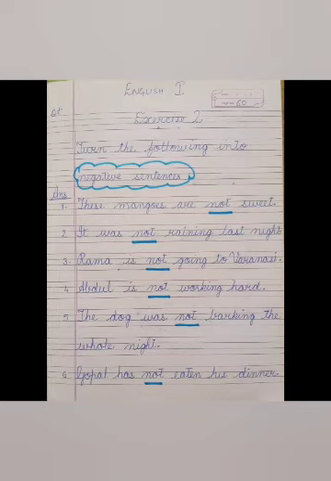Look at the screen. I have only written the answers. You will also write answers only. Please do not write questions in the notebook. Let's start. English 1 notebook. Note down the date. Page number 60. Exercise 2.